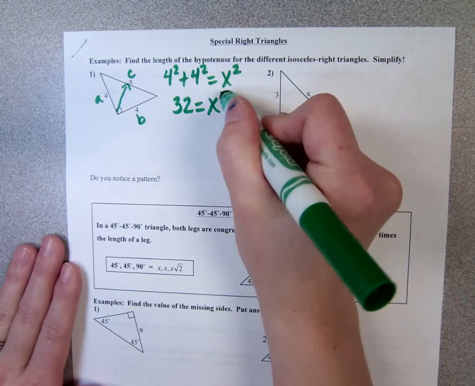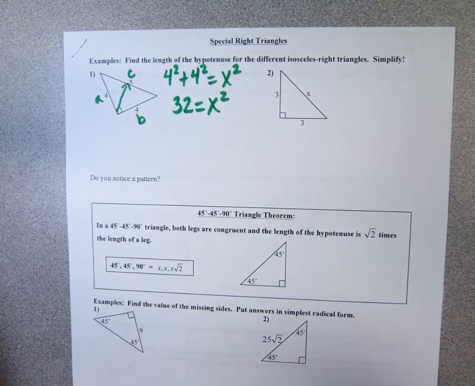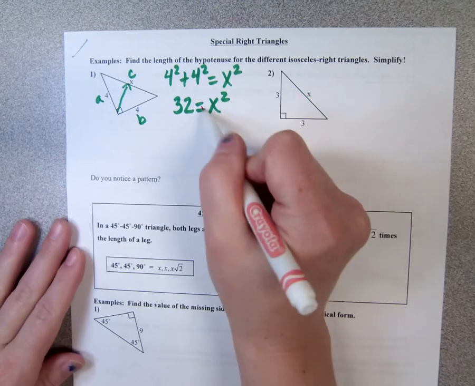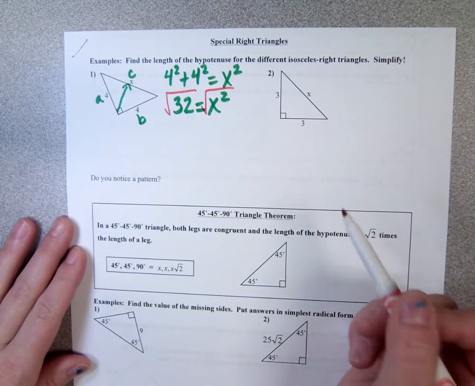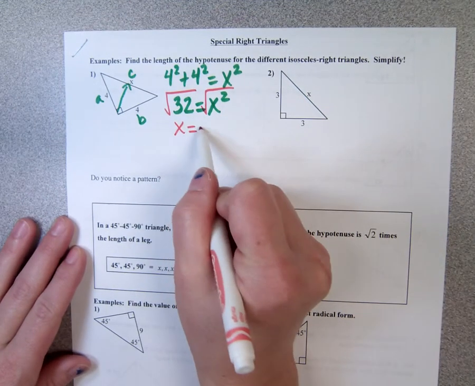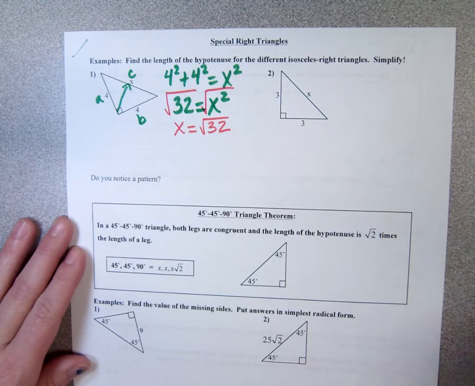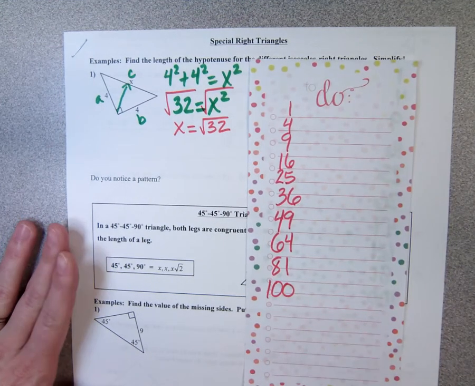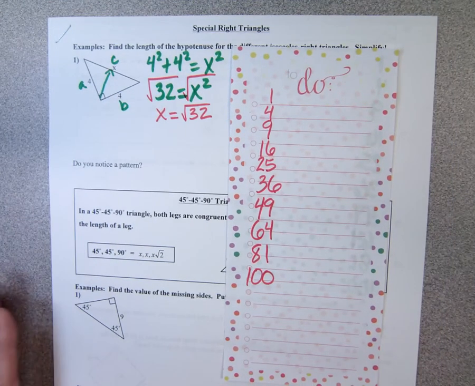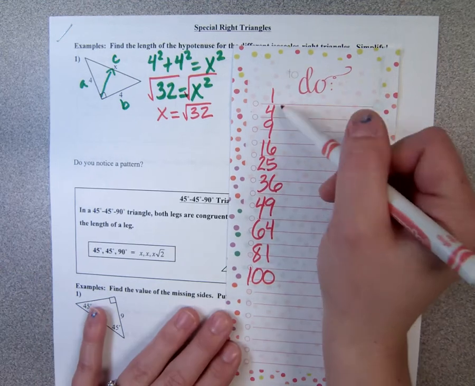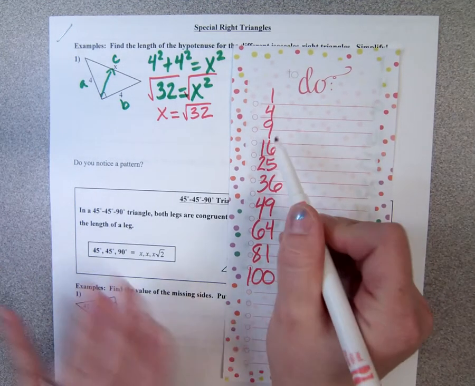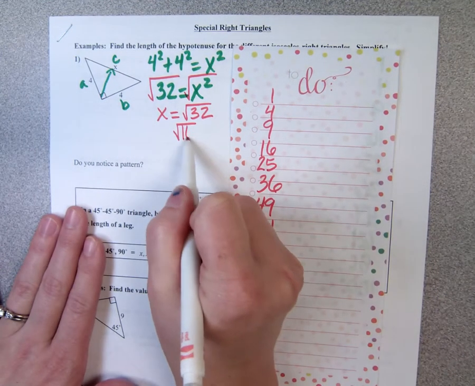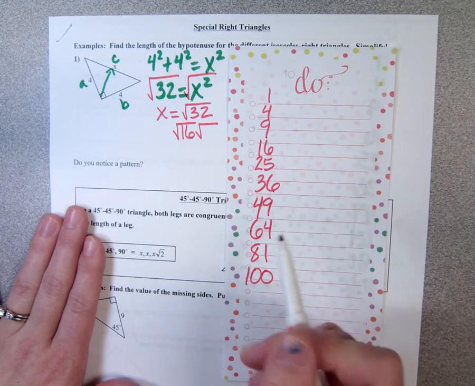Okay, and then how do I get rid of this little squared that's on the X? Oh, I square root it. So I square root both sides, and then that's going to leave me X is the square root of 32. And then sometimes I can leave it like that, sometimes I can't. So this is when I double check my list of perfect squares. Is there one that goes in there? 4 does and 16 does, but we want to pick the biggest one. So 16 is the largest perfect square that goes in there, and how many times?